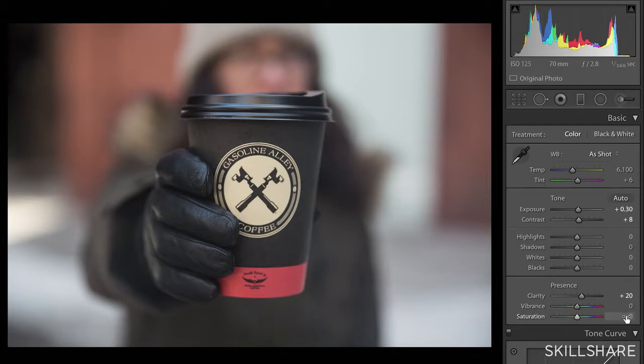The saturation looks pretty good, but let's add a little bit because there's that red ring at the bottom of the cup. And so that's a little bit of a richer, punchier, cool image.